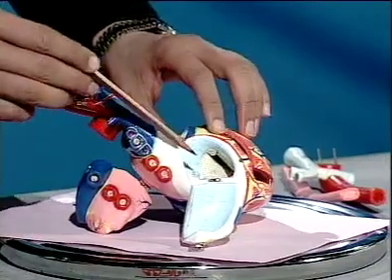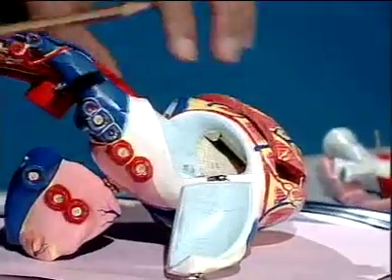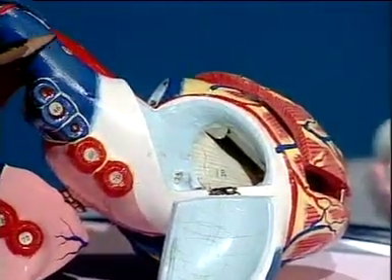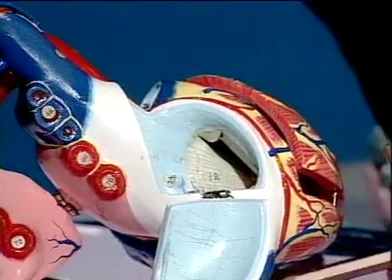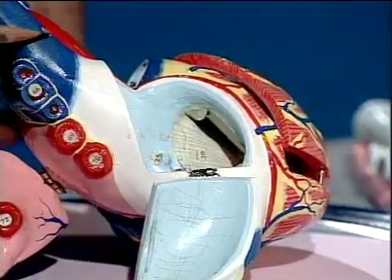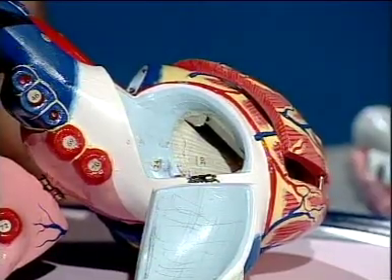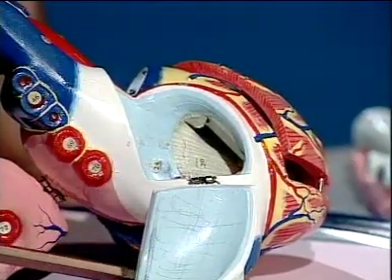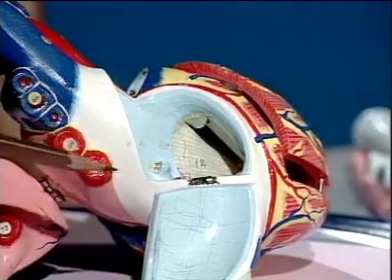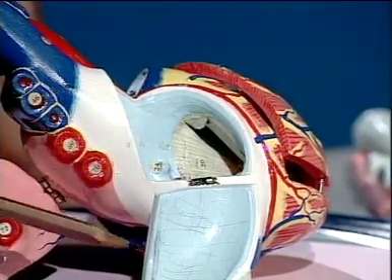Now, we are looking through the right atrium. This is the superior vena cava, and this is the inferior vena cava. The superior vena cava carries blood from the head and neck region and the upper limb, and the inferior vena cava carries blood towards the heart from the abdomen, thorax, and the lower limbs.